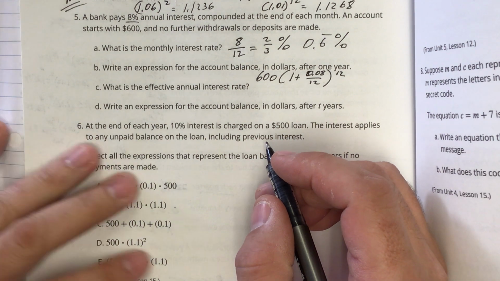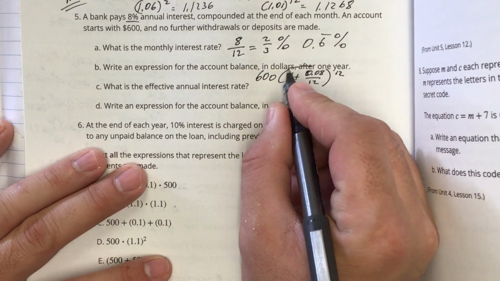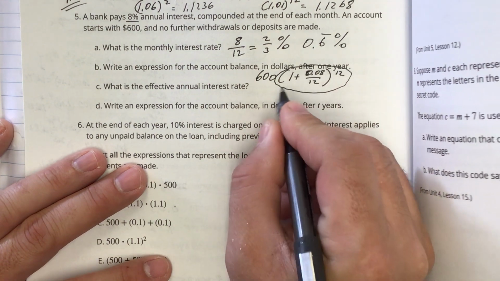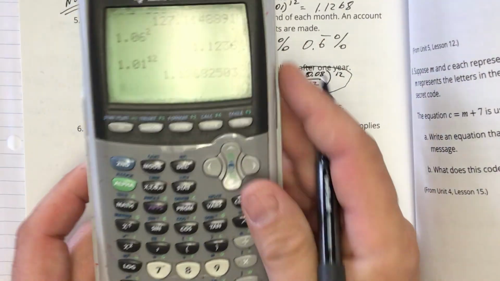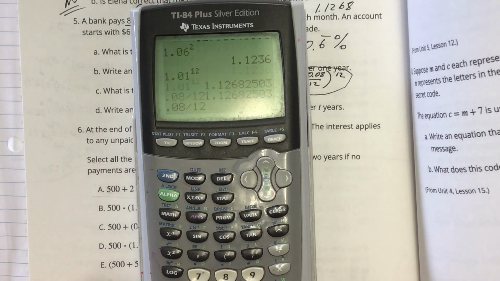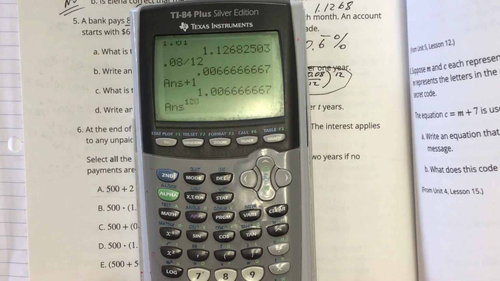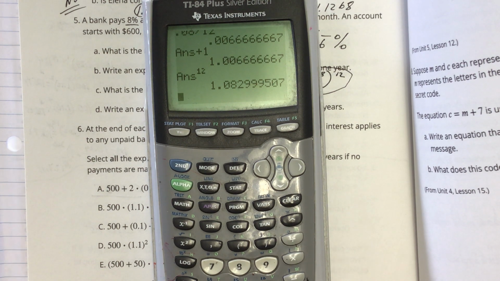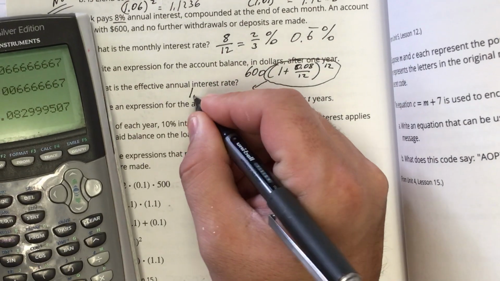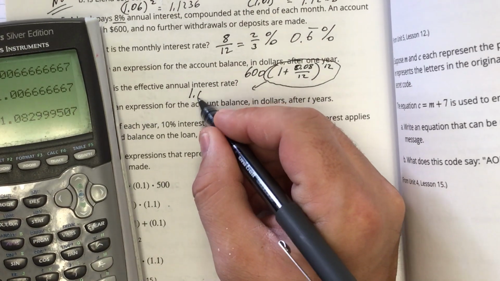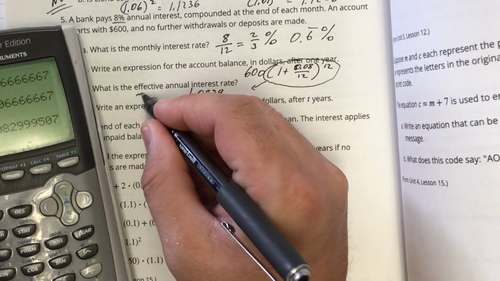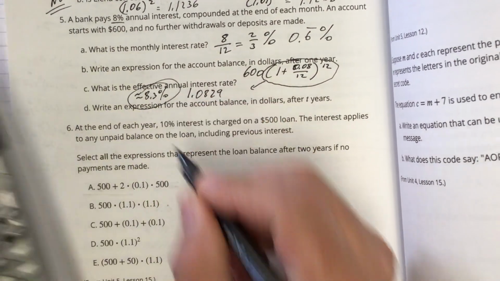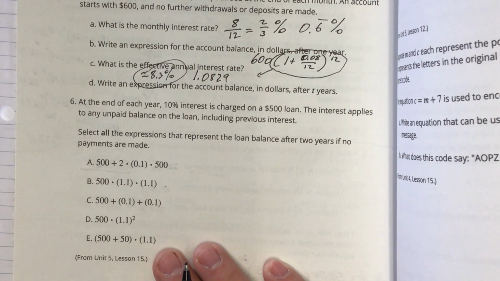What is the effective annual interest rate? All right, so that means I got to figure this out. So 0.08 divided by 12, add 1 to the 12th power. What is our interest rate? Okay, so what is the interest rate? 8.3. So about 8.3% is what they are actually charging you.